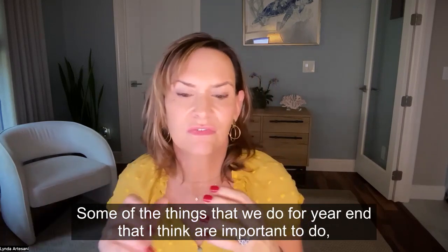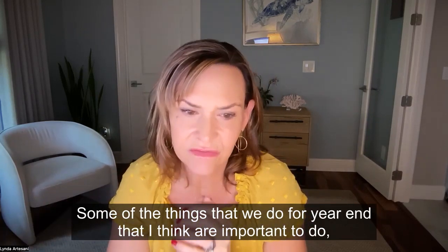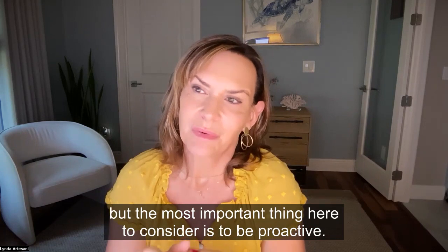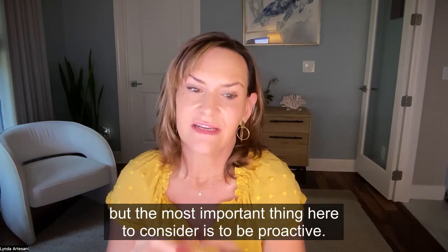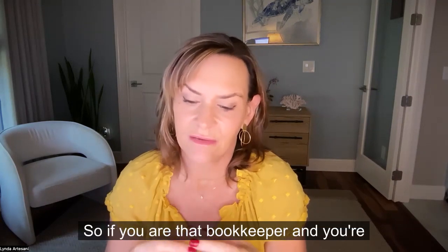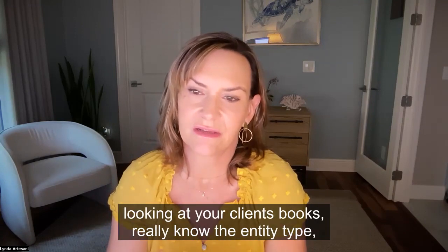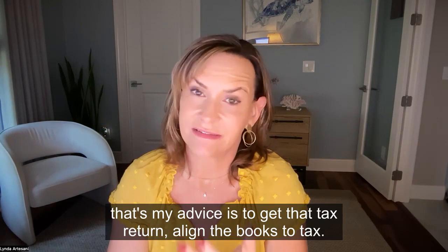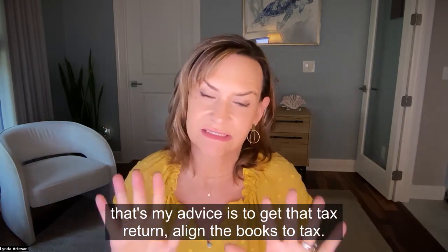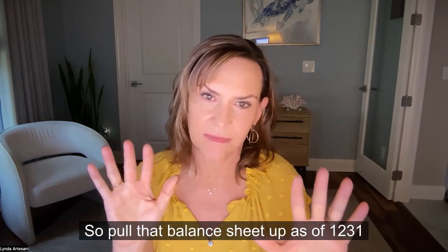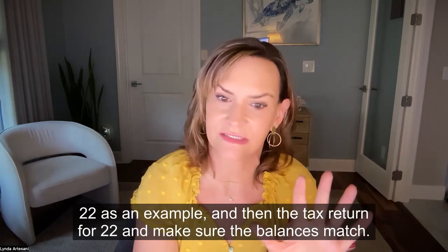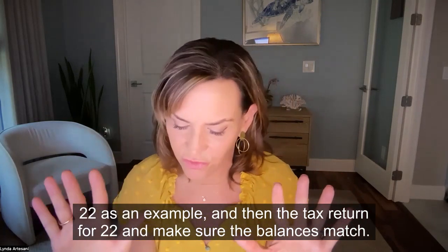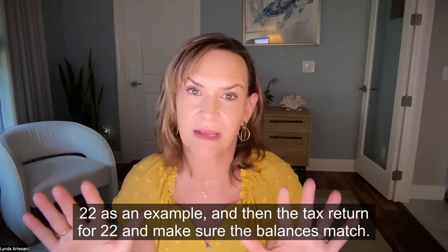Some of the things that we do for year end that I think are important to do. But the most important thing here to consider is to be proactive. So if you are that bookkeeper and you're looking at your client's books, really know the entity type. That's my advice, is to get that tax return, align the books to tax. So pull that balance sheet up as of 12/31/22 as an example, and then the tax return for 22, and make sure the balances match.